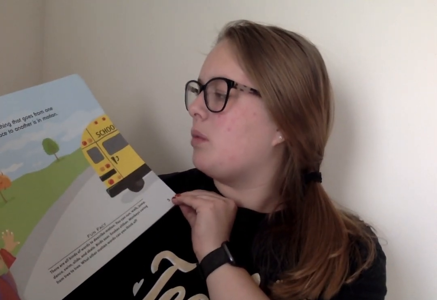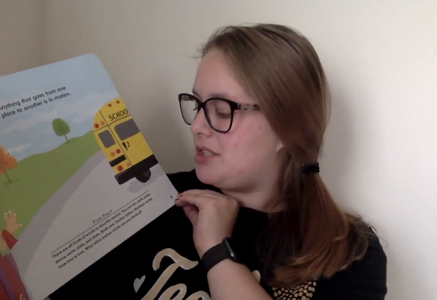So let's start. Changing places. You run to catch the school bus. The bus rolls down the road. Tree branches sway in the breeze. An airplane flies up into the sky. Anything that goes from one place to another is in motion.